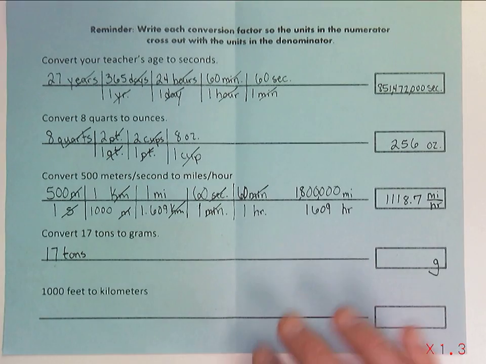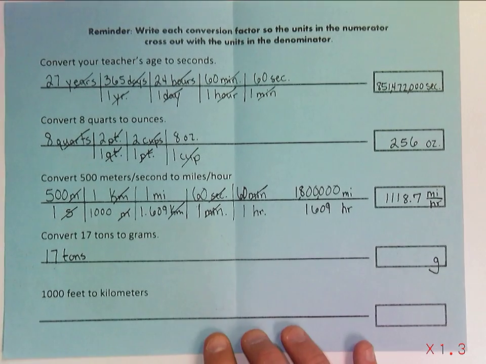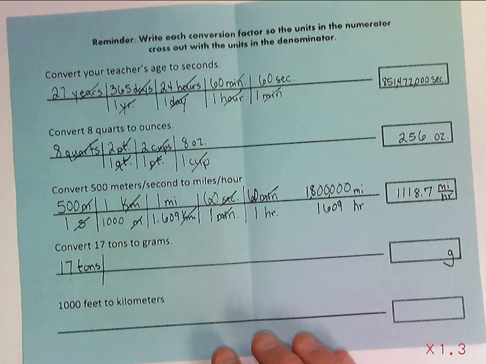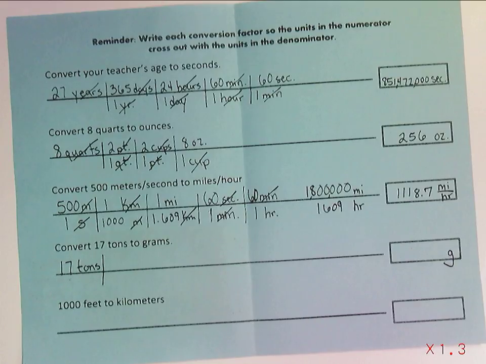So put a G here for grams. Drop my fence post in. So we're going to use that method. And first and foremost, I'm thinking, well, I'm at a really big unit right now, and I need to go to a really small unit.